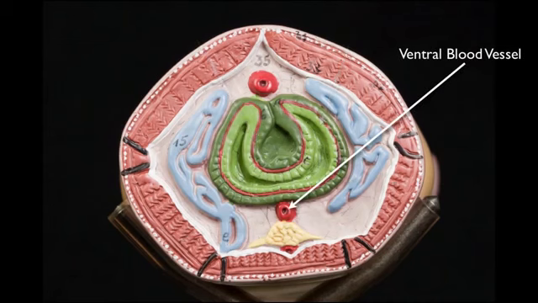Beneath the intestine is the ventral blood vessel. This vessel carries blood away from the hearts, and therefore is equivalent to an artery in vertebrates. The dorsal blood vessel takes blood back to the hearts and is equivalent to a vein.